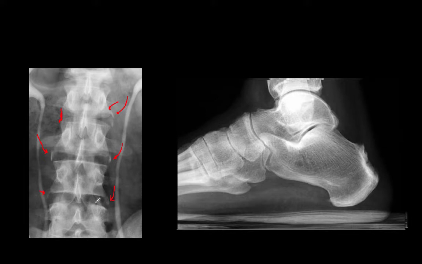Something that's really classic to reactive arthritis is erosions at the insertion of the Achilles tendon. This enthesitis is very common in patients with reactive arthritis. They may have pain at the plantar aspect of the calcaneus as well.